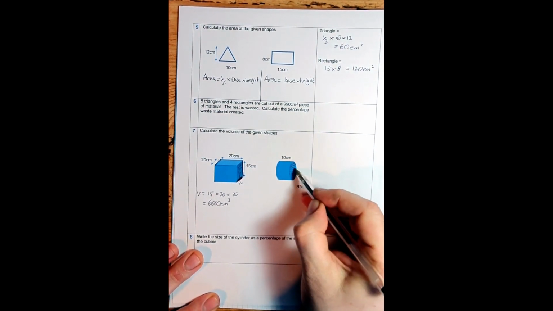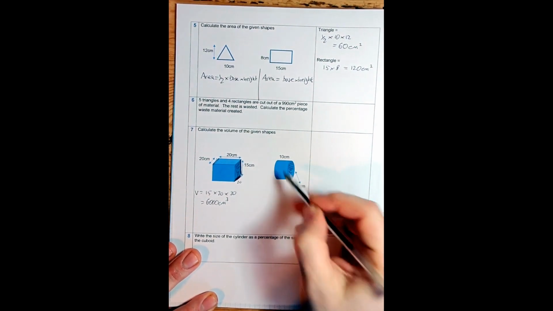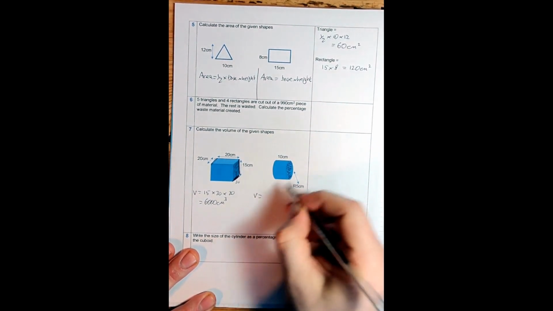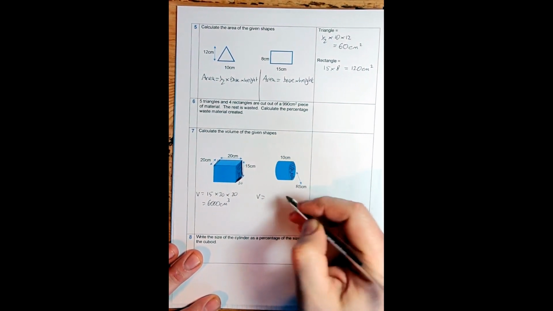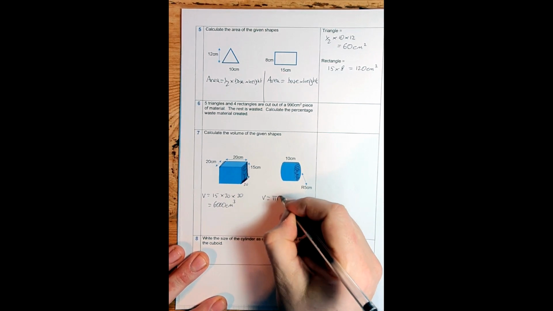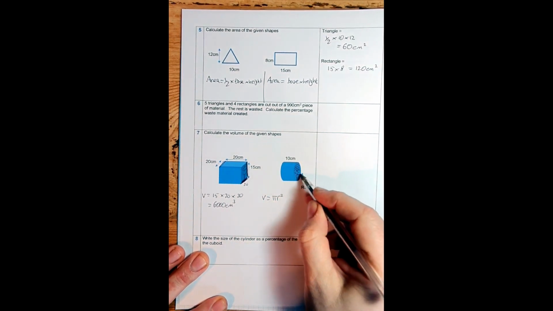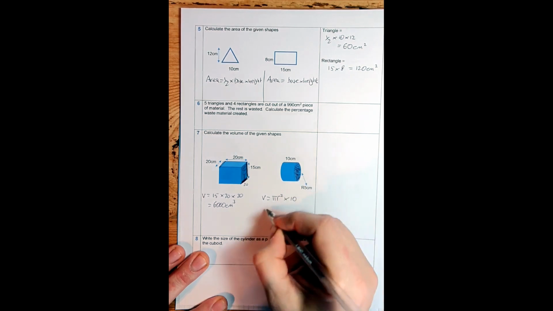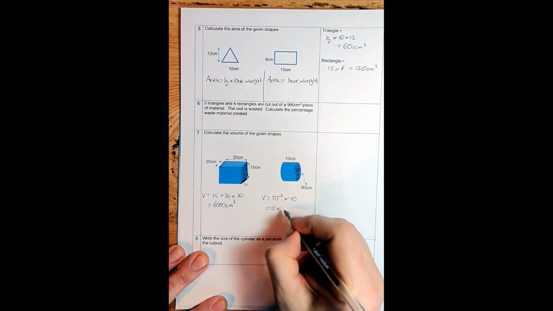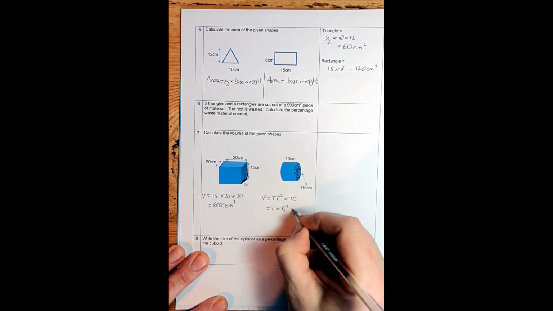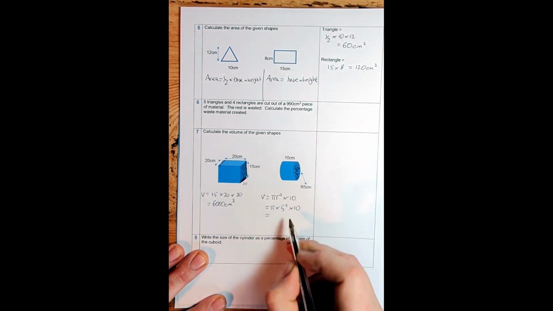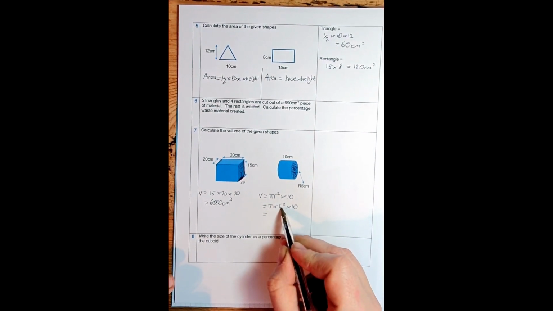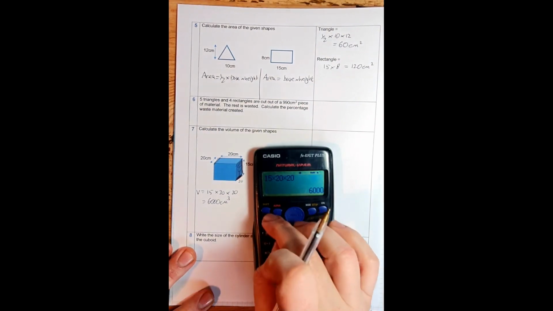This is a circle extruded out. So here I need the area of one end times the length. Pi r squared is the area of a circle, times by the length, and the r we're given. So it's pi times 5 squared times 10. Well, 5 squared is 25. 25 times 10. In fact, I'm just going to type that in.